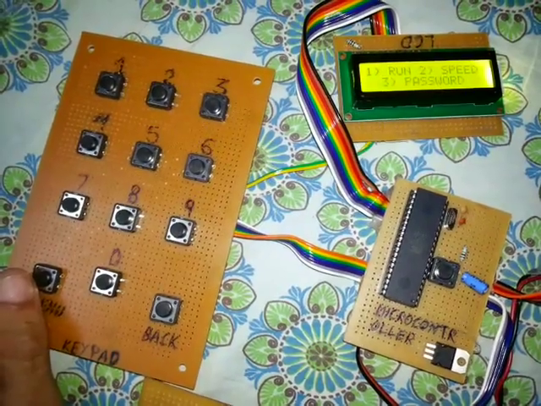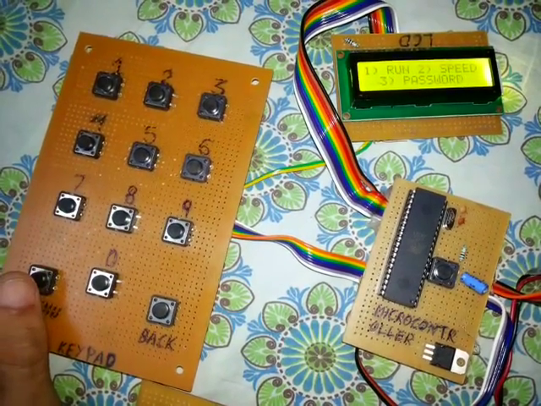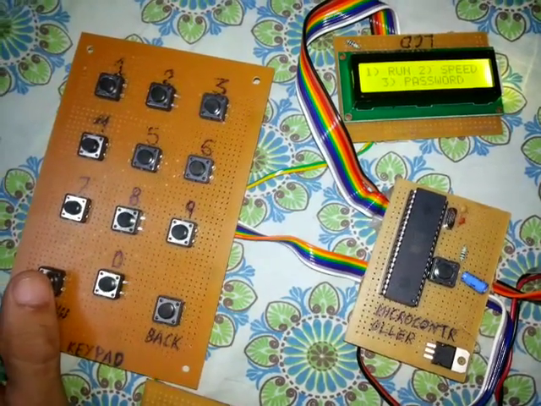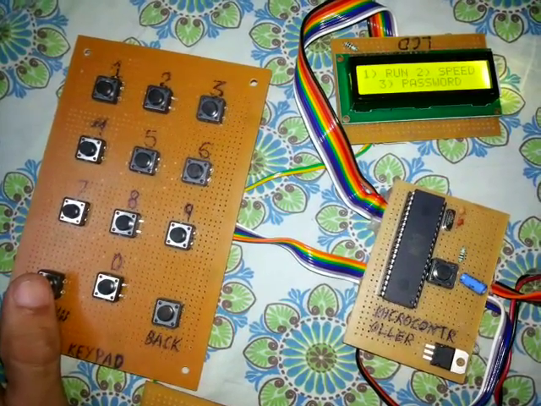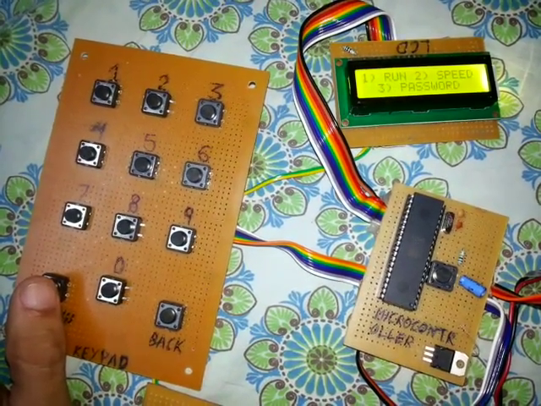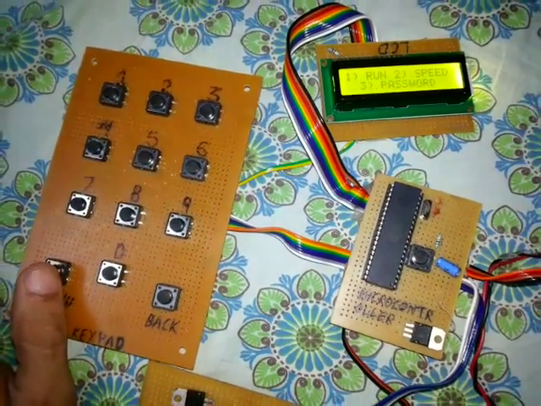caretaker wants that his son or the minor should not know the speed setting, then he can change and set the password accordingly for the speed.